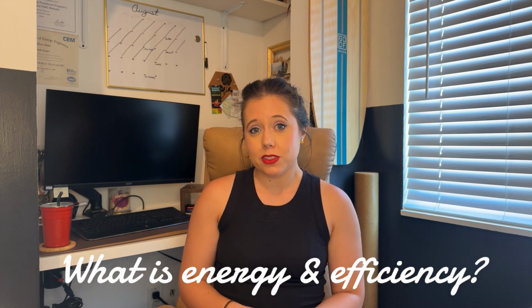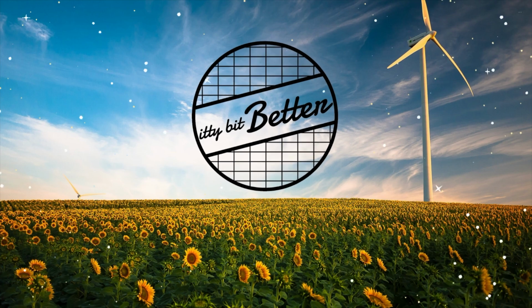Work, power, energy, efficiency. All these terms get thrown around interchangeably, but what do they mean specifically when we're talking about buildings? Though these terms seem fairly basic, it's truly important to understand their definitions when we're comparing different building systems and their different efficiency acronyms while we're trying to make these buildings an itty bit better.